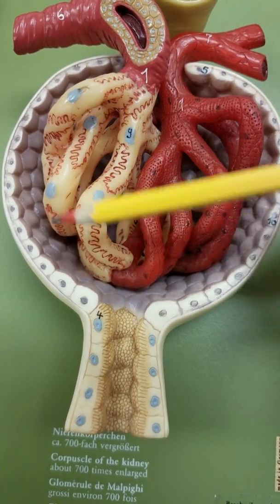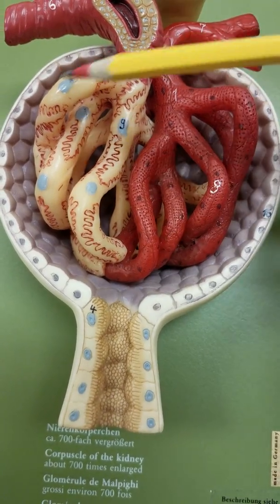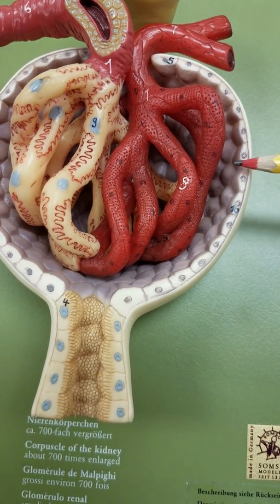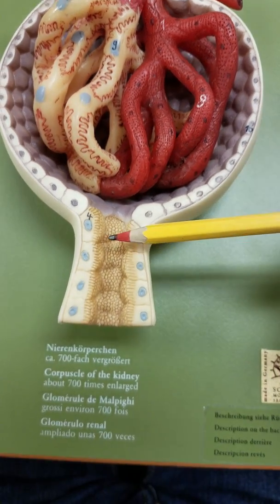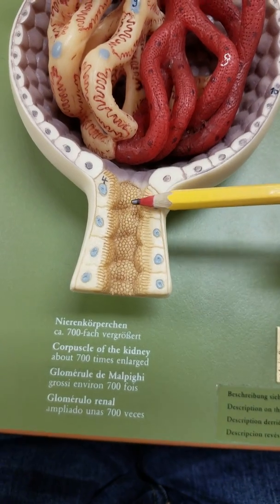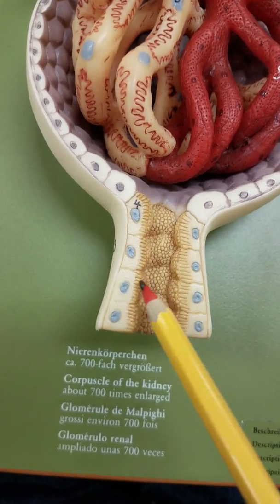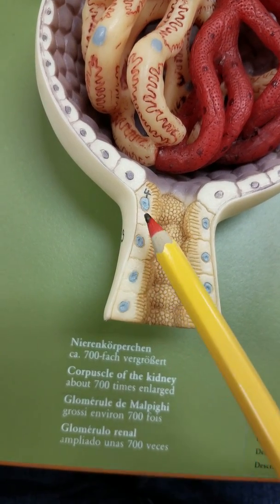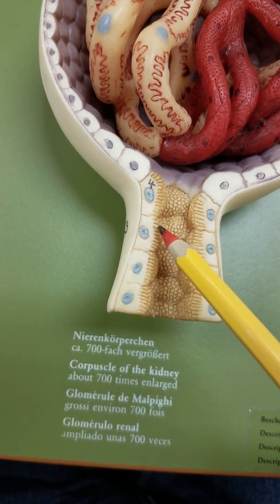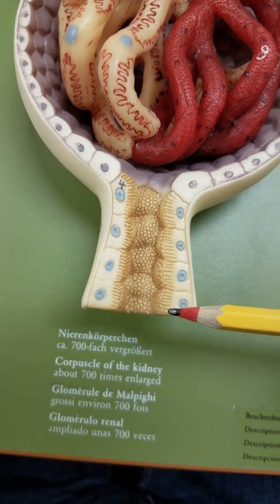This right here, however, is the glomerulus as it sits in the body. This large structure again is the Bowman's capsule, and then down here we see the beginning of the proximal convoluted tubule. Now when you look here, you notice the cells of the proximal convoluted tubule have microvilli, which help them to reabsorb nutrients from the filtrate.